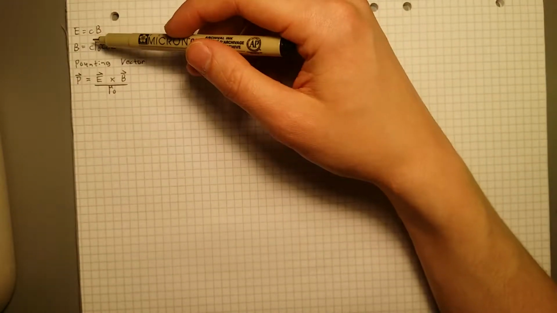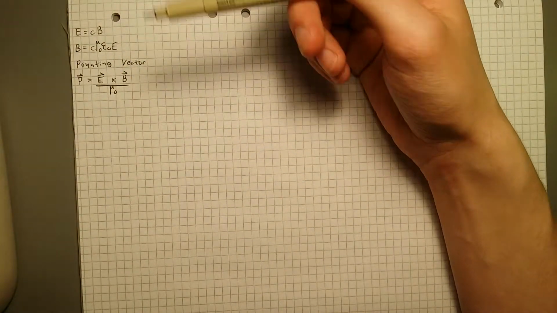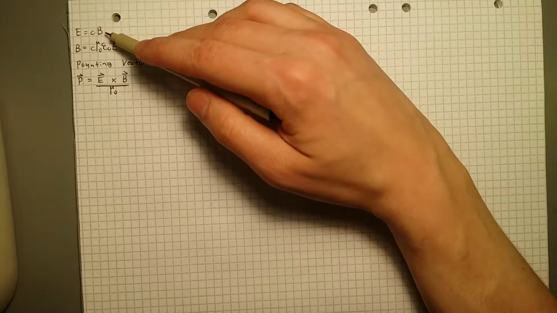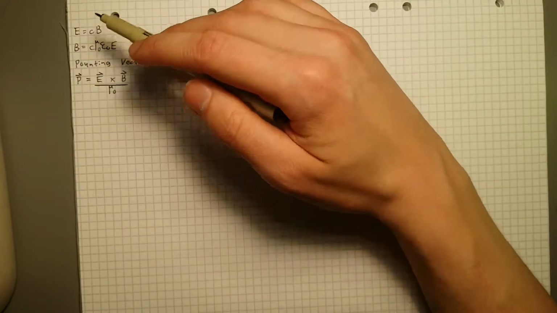Now, we're going to start with this and then move on to this. The derivations are very similar. The only difference is we're going to be using Faraday's law for this one and Ampere's law for this one. And it looks similar to that already, so it's fine.